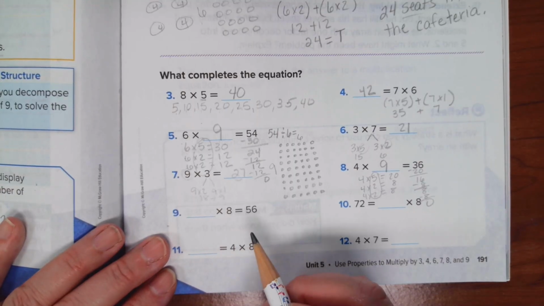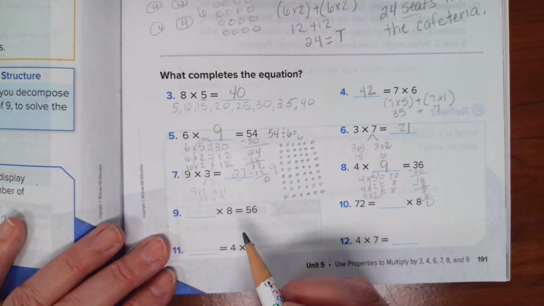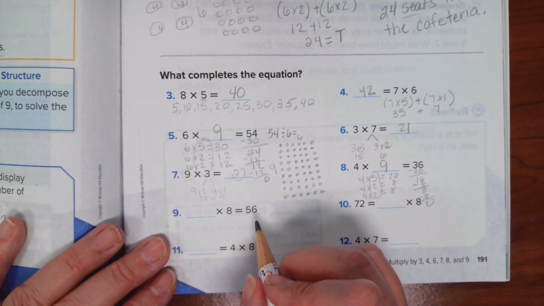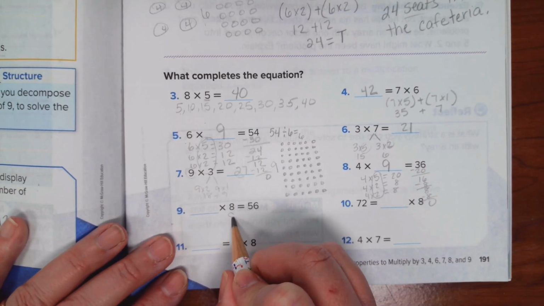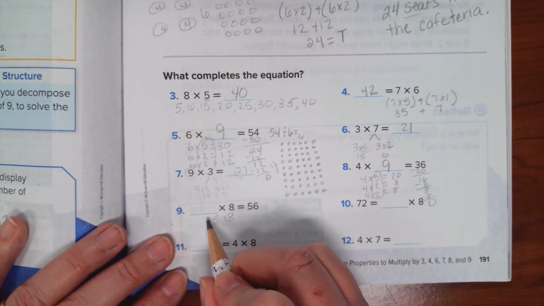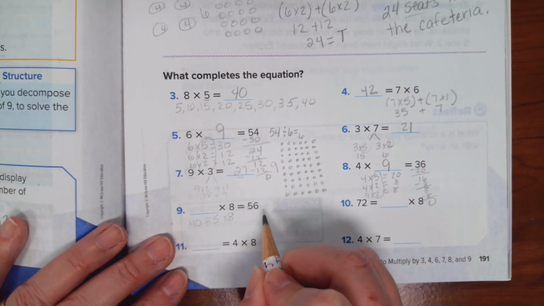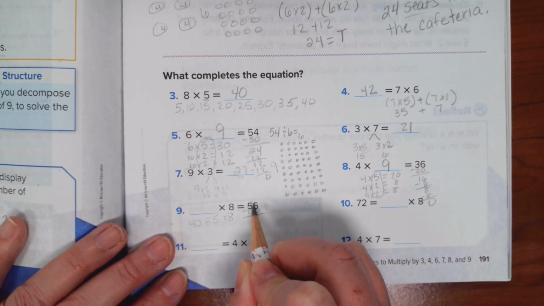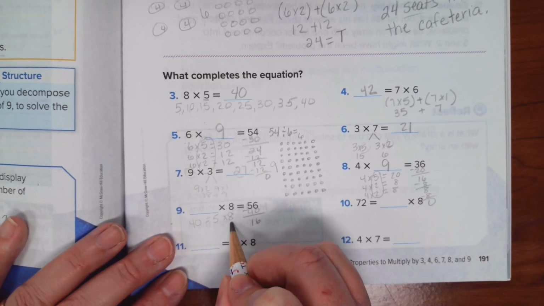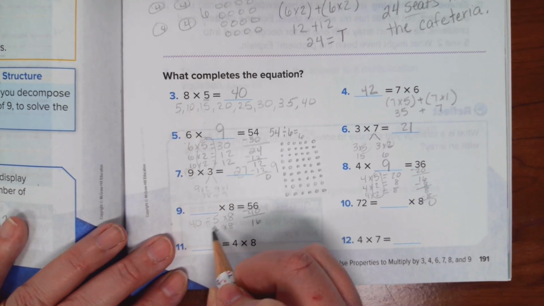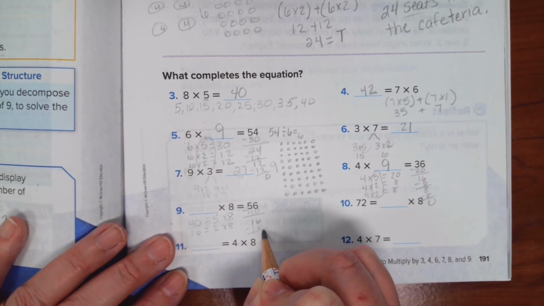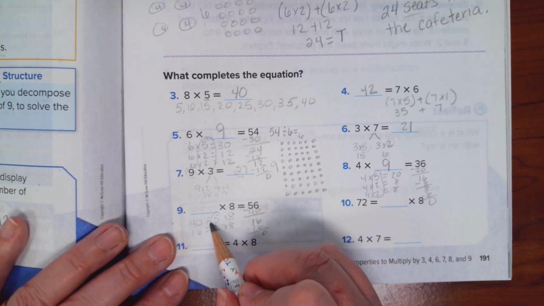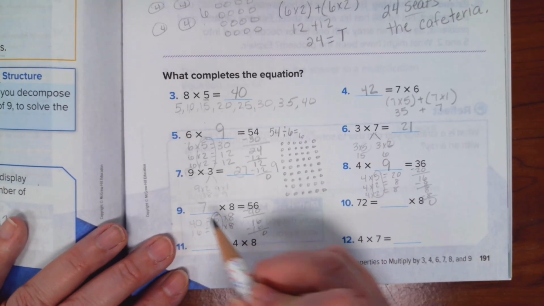We've got blank times 8 equals 56. Well, I can do the same thing. I can say, well, 8 times 5 equals 40. So I can take 40 away, and that means I have 16 left. 8 times 2 is 16. So I take 16 away. I'll have 0 left. So put my factor back together, and it's 7.